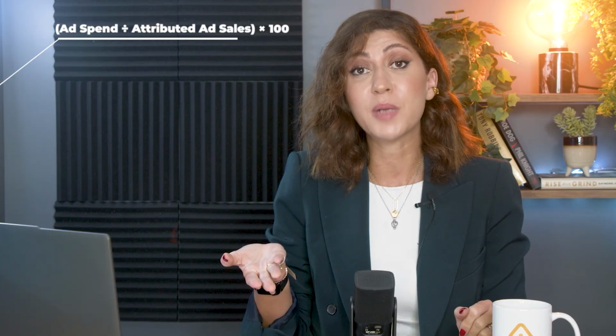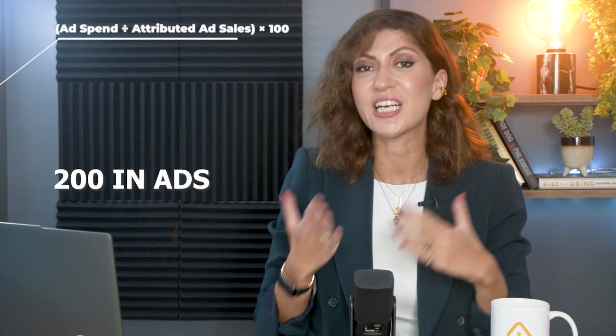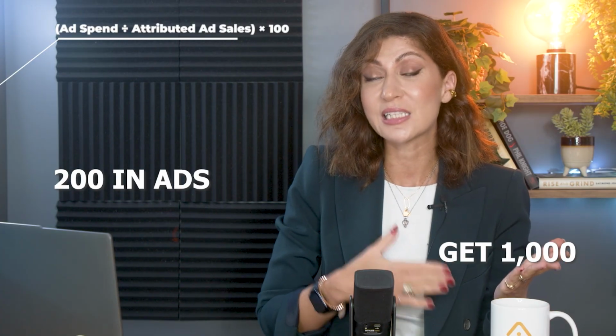The formula to calculate ACoS, even though your campaign manager on Amazon automatically calculates it for you, is ad spend divided by attributed ad sales, meaning sales coming from ads, multiplied by 100 so that you can get a percentage. So as an example, if you spent 200 dirhams on ads and generated 1,000 dirhams of sales, then your ACoS is 20%.